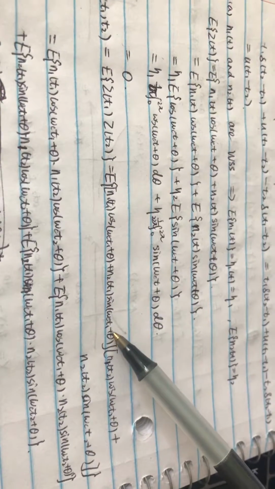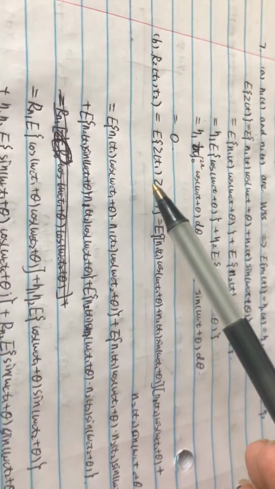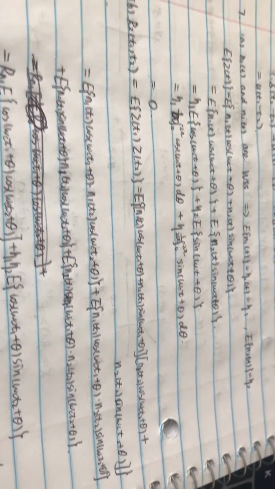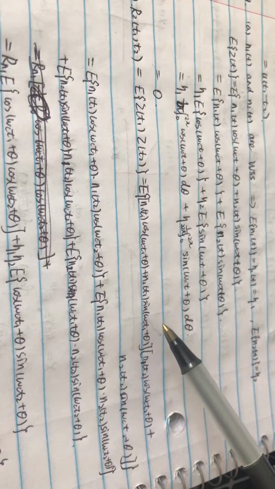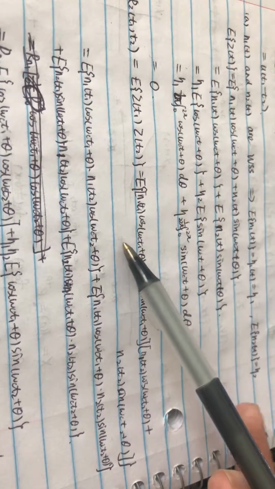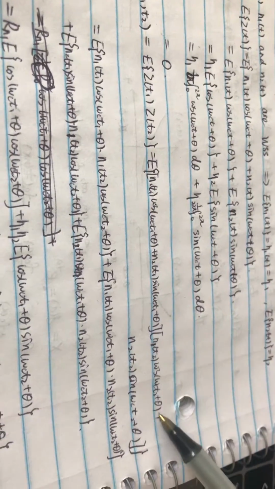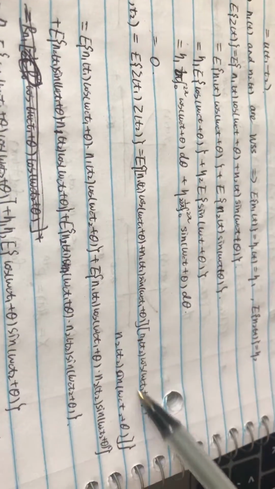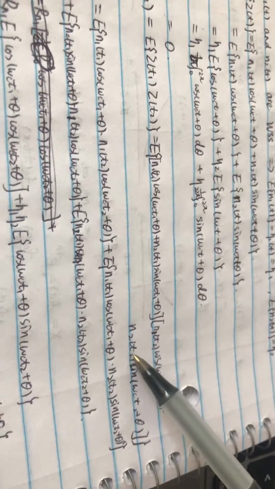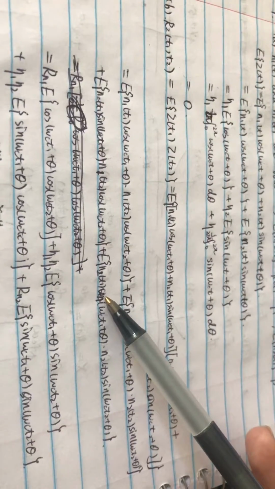This part is Z(t1) and this part is Z(t2). Then we multiply each part: this part multiplied with this part and this part, and then this part multiplied with this part and this part. So we can have this formulation.